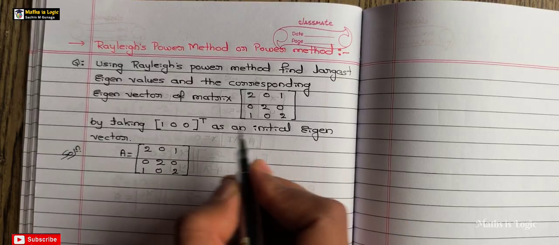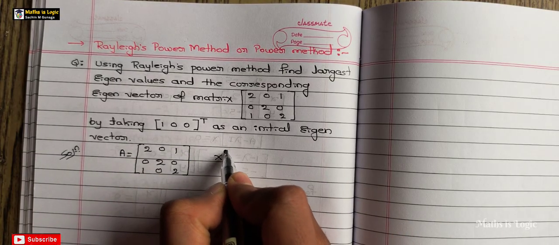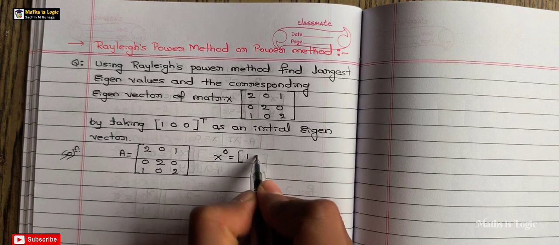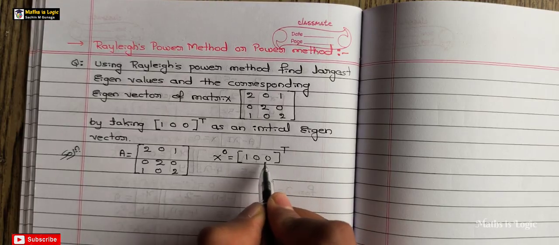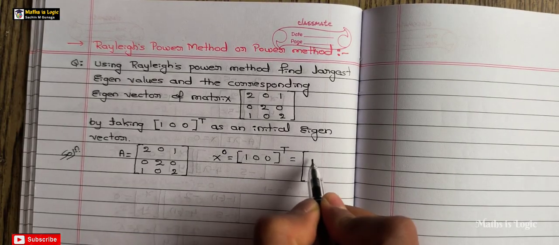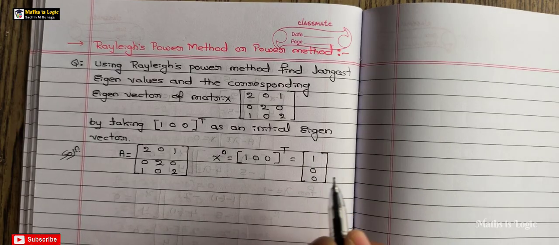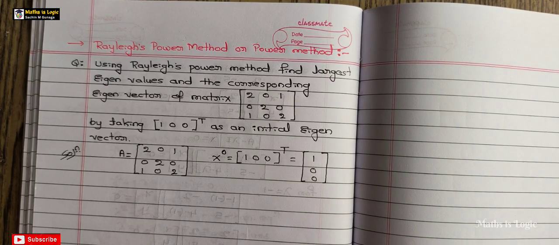The initial eigenvector I will consider as x of 0, which is [1 0 0] transpose. If I take the transpose, it becomes [1 0 0]. Transpose means we interchange rows and columns.